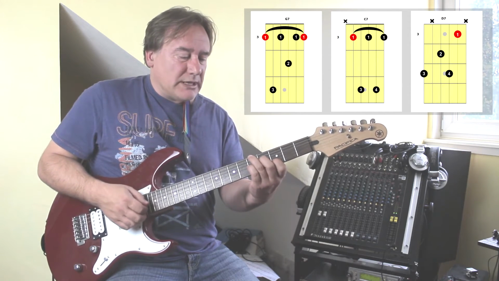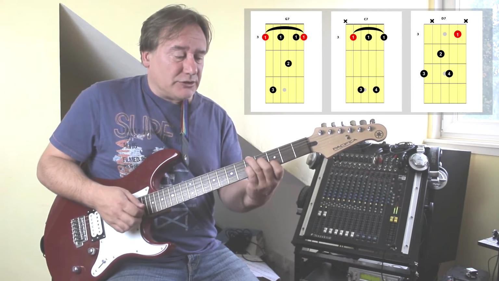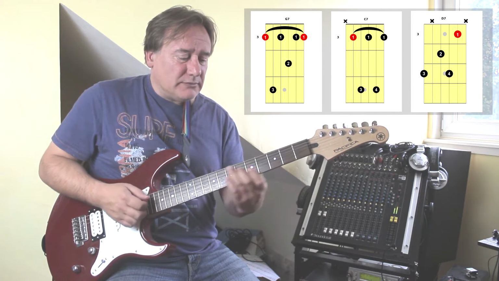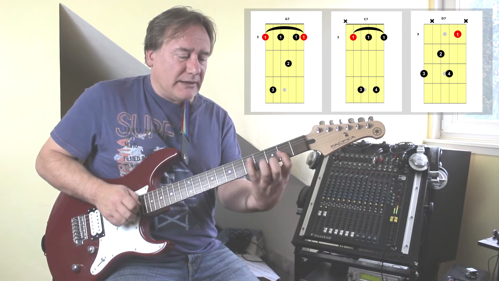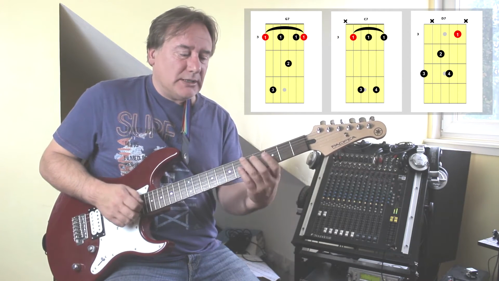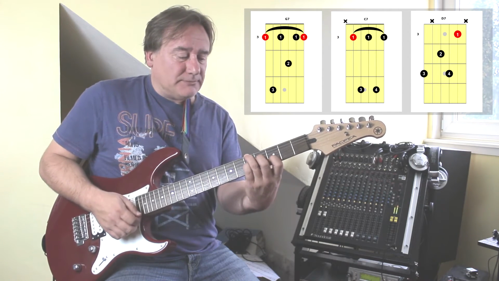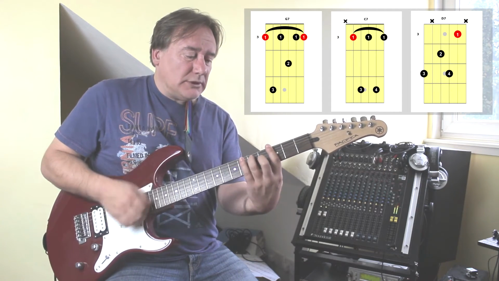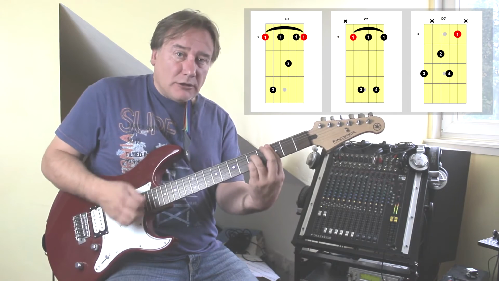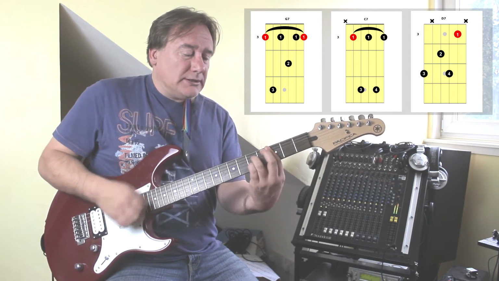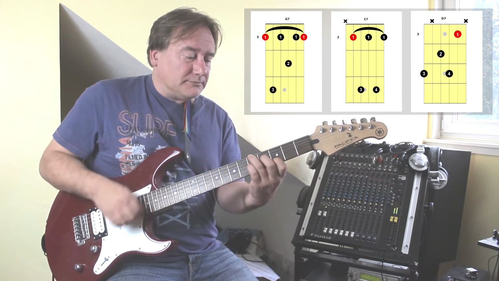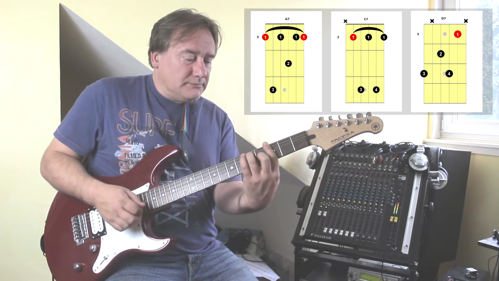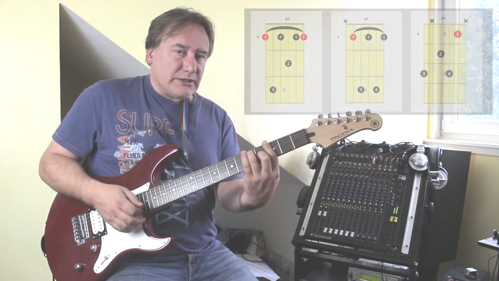So in effect I'm playing a 2nd inversion. D7. 1, 2, 3, 4, 5. The 5th note's in the bass. It's called a 2nd inversion. So let's play the progressions. G7, C7, D7. Okay, let's move on to the next one.